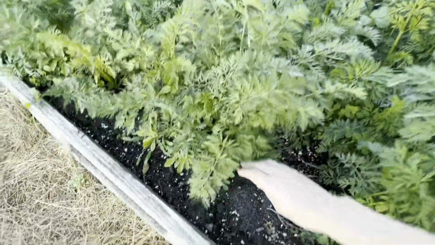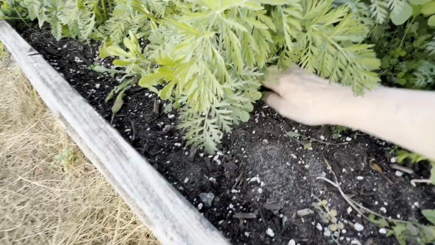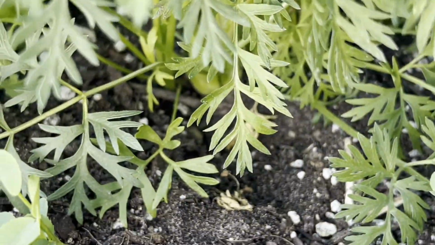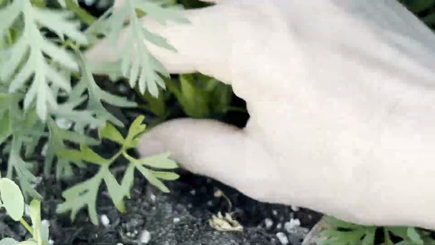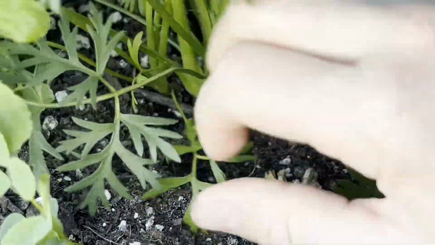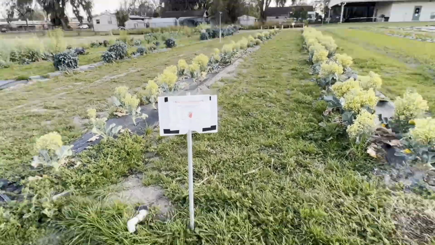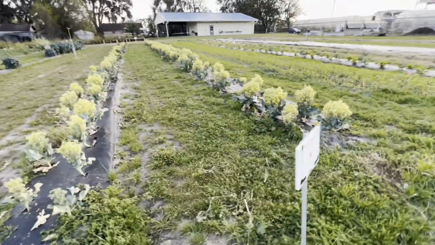I'm not going to pull these up because I don't know who's growing them, but if you reveal down here around the shoulder of the plant, you can see it's going to be a purple carrot. It's a pretty thick root getting ready to be harvested. So very cool. I'm not going to harvest anything here because it tells me not to. There's an experiment going on.